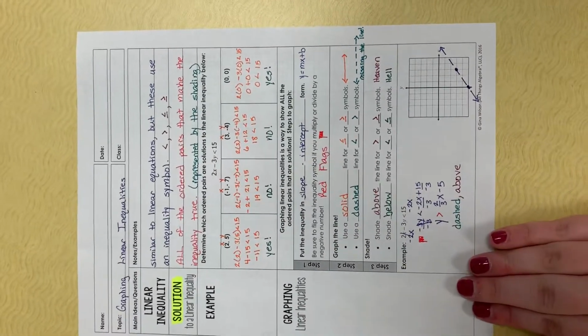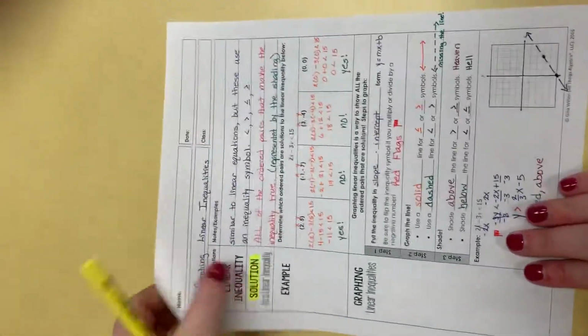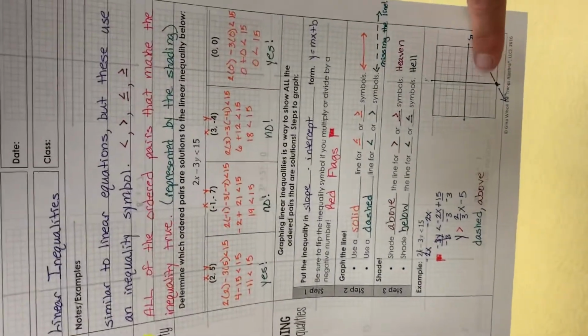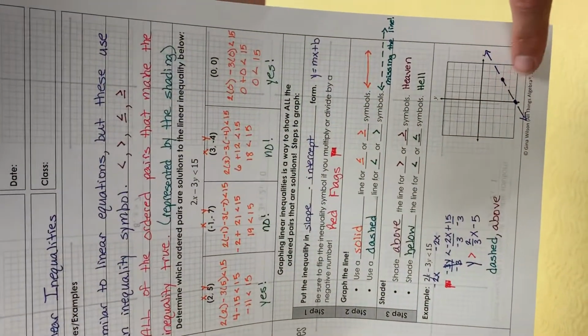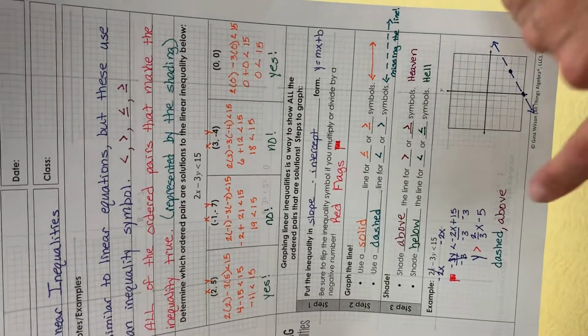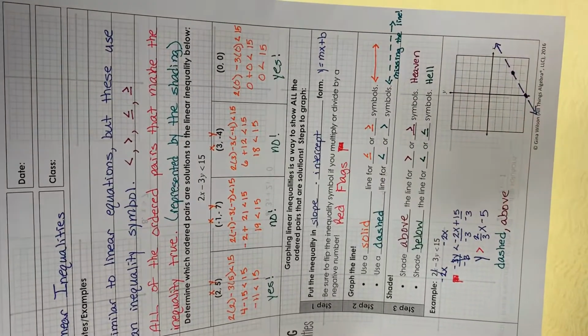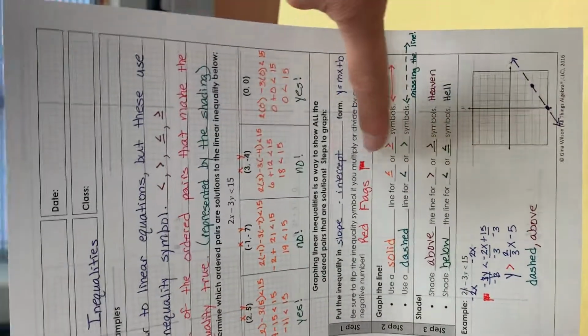Notice now, if you need to, hold the paper up. This way, if you shaded, would go towards heaven. This way, if you shaded, would go towards hell. Well, we want to go above because we're greater than, so Miss Delk is going to shade this way, going towards heaven.